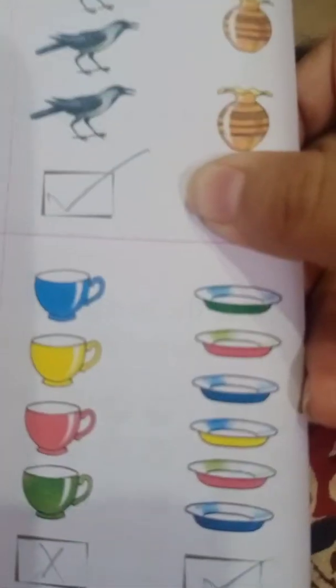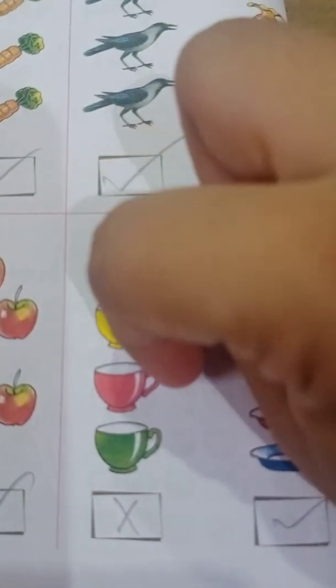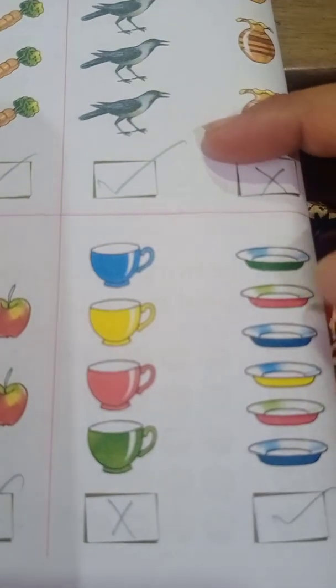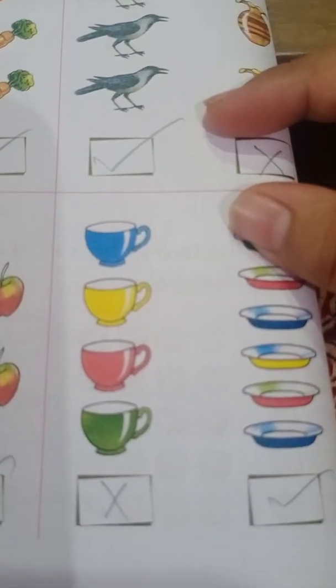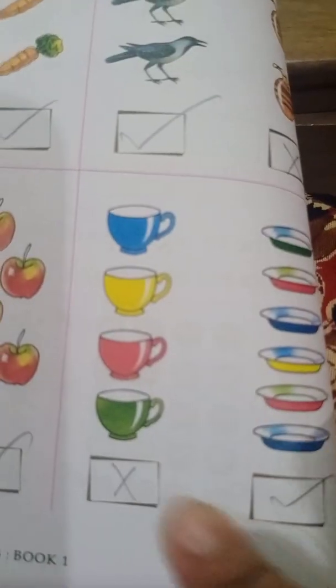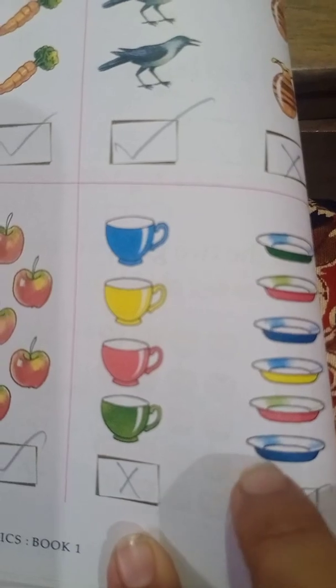And the last one, cups and plates. You all can see there are 4 cups. 1, 2, 3, 4. And here are 1, 2, 3, 4, 5, 6. There are 6 plates. So 6 obviously is more than the cups. So we'll put a cross on the cups and a tick on the plates.